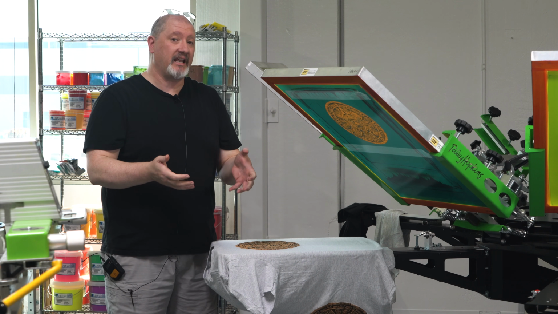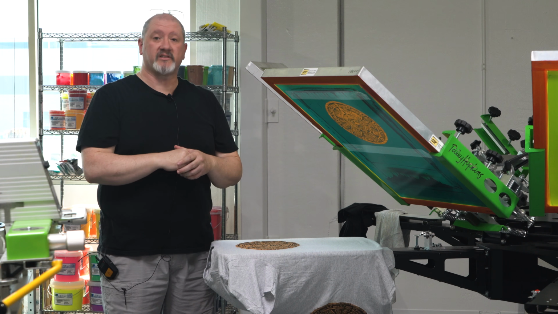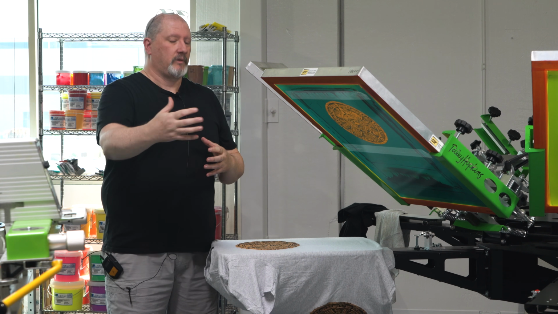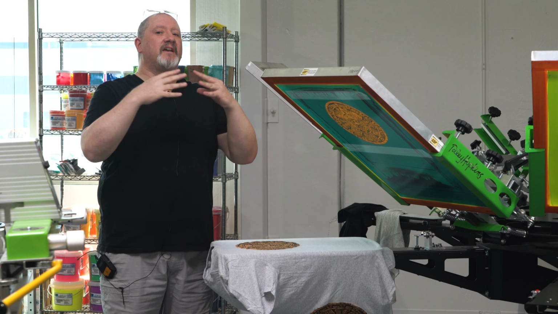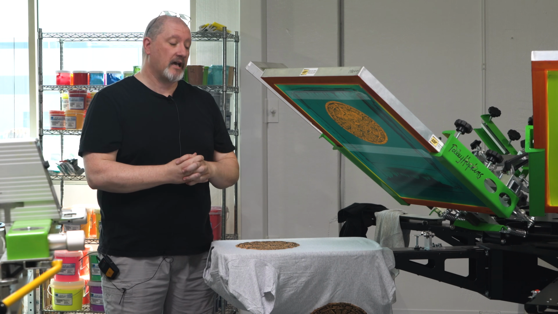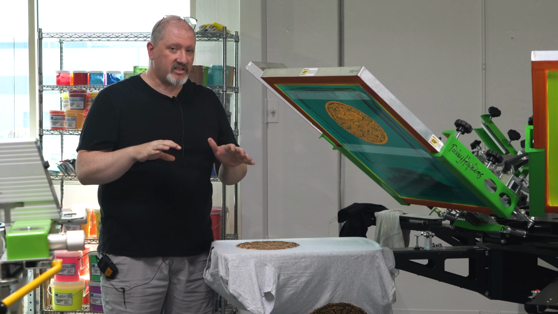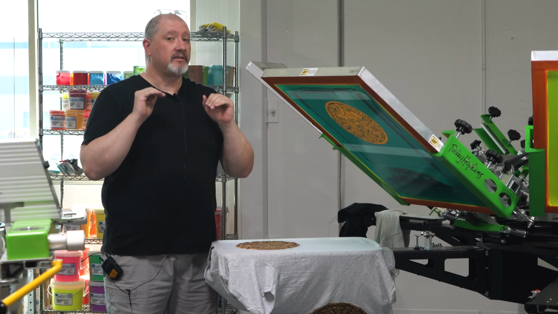I'm not getting any ink film split, but I'm at a 30–35% puff load. Because of that stretch, it has that extra pliability, that extra movement, so that this print doesn't break down.